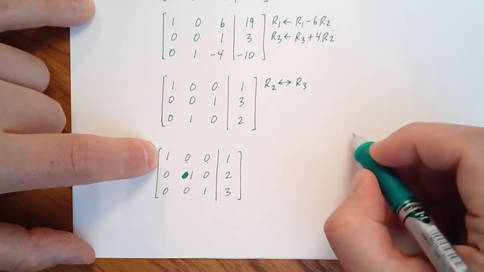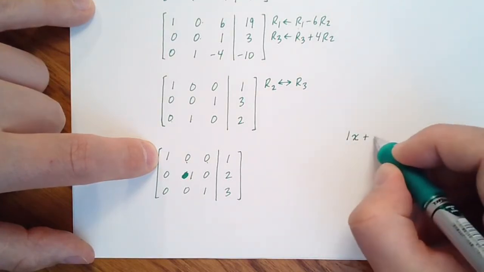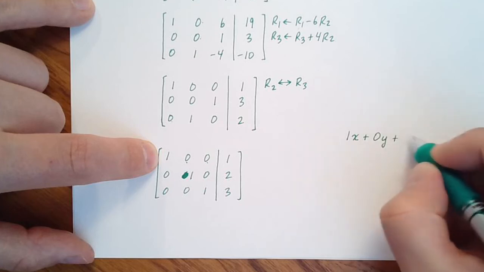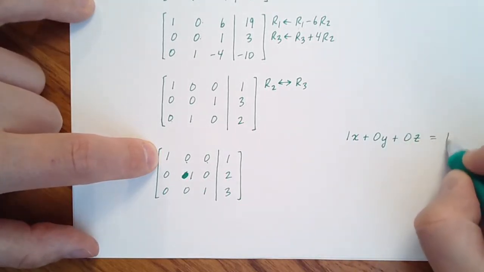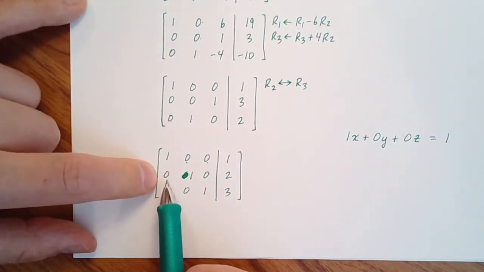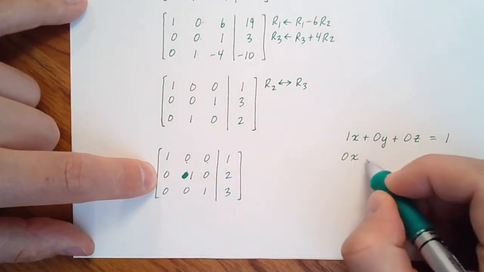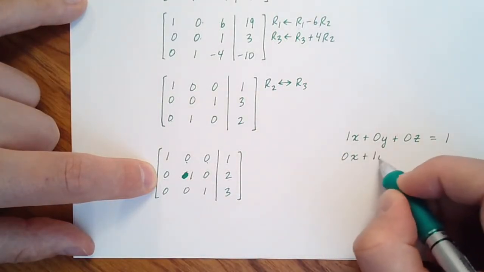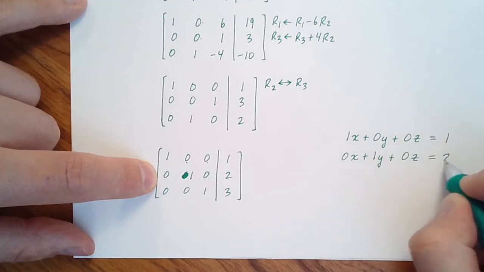So I'd have 1 times x plus 0 times y plus 0 times z is equal to 1. That's what the first equation would be. And then I'd have 0x for the second row plus 1 times y plus 0 times z is equal to 2.